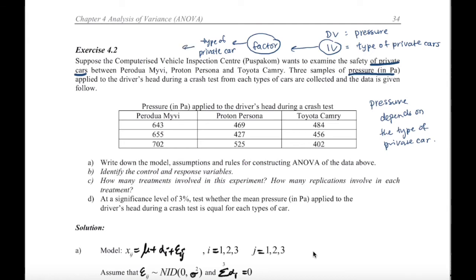So from the factor, we can know the treatment. Okay, so how many treatments do we have? We have Myvi, Persona and Camry. So K is equal to 3. Right. So now we know the dependent variable, the independent variable, the factor, and the treatment.